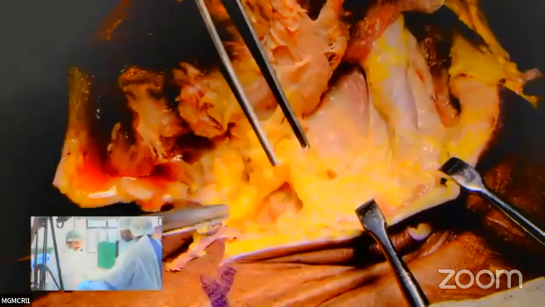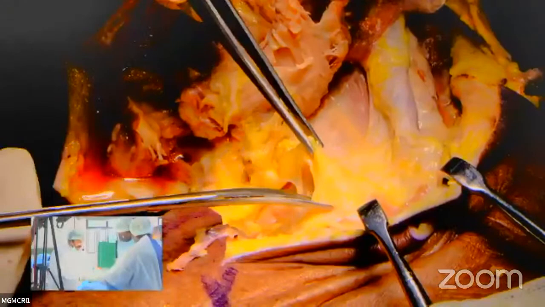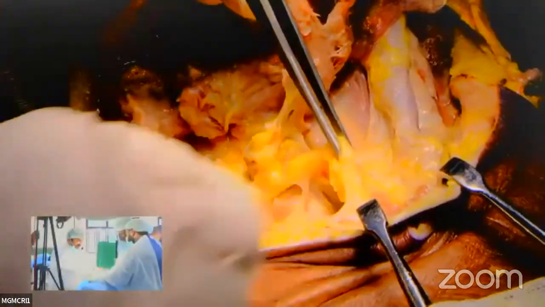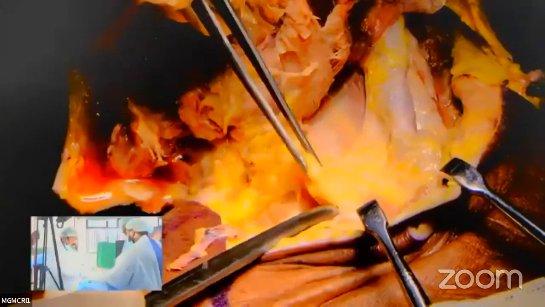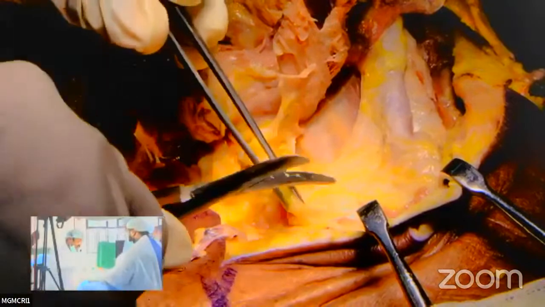Okay. So this transverse cervical artery and vein, the point where the transverse cervical artery emerges, this is the area, usually you'll have a thoracic duct on the left side and a jugular duct on the right side.